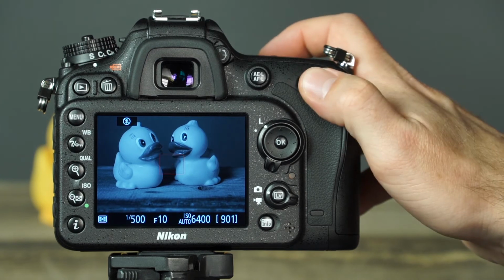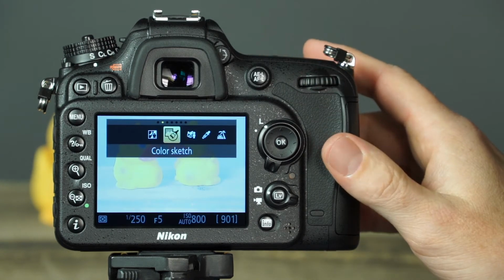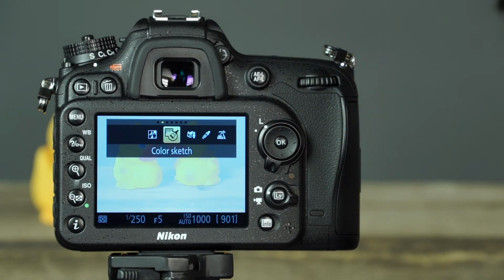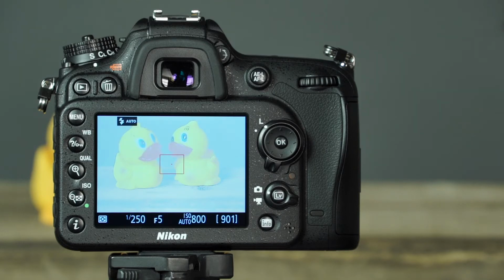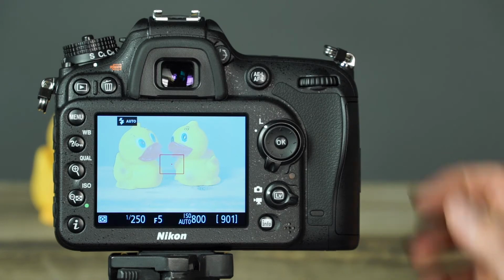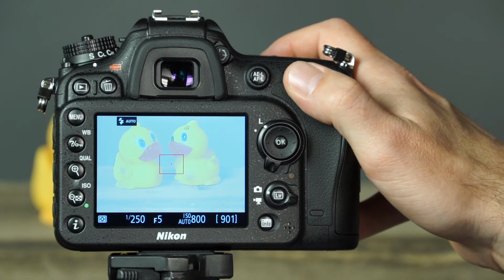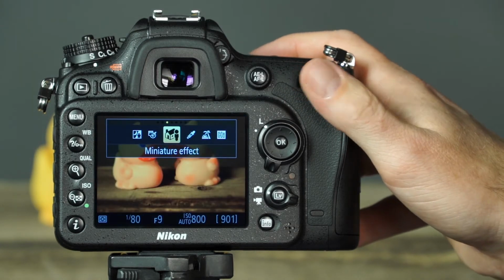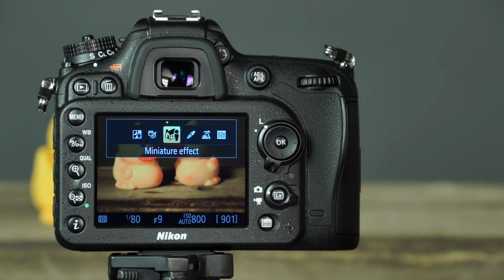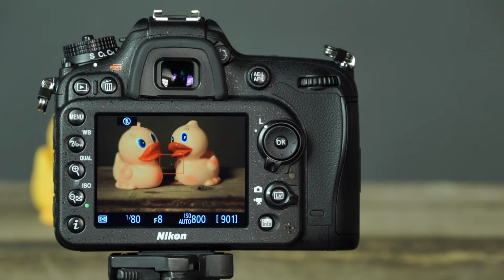The next effects mode is Color Sketch mode. With this mode, you can take creative photos with only the color outlines of the object in the image visible. Again, simply rotate the main command dial to select this mode. The next effects mode is the miniature effect. Using this mode, you can make distant subjects appear to be very small.